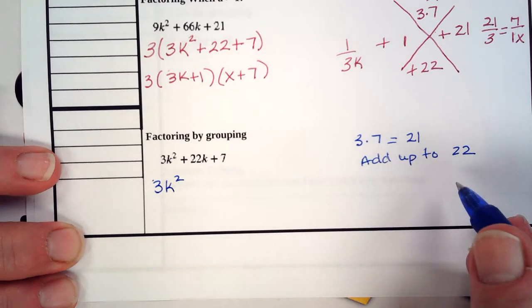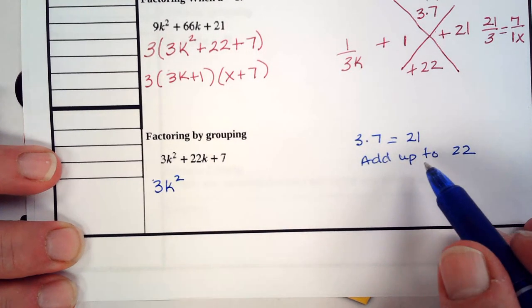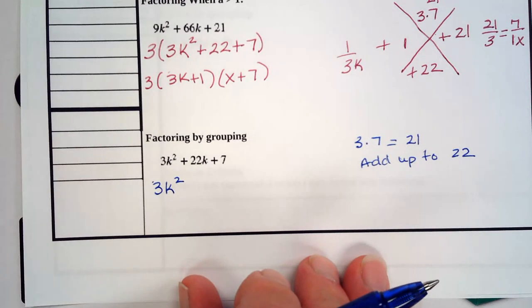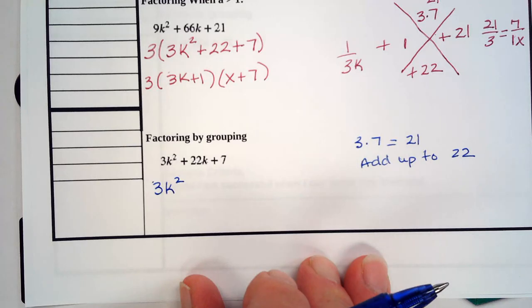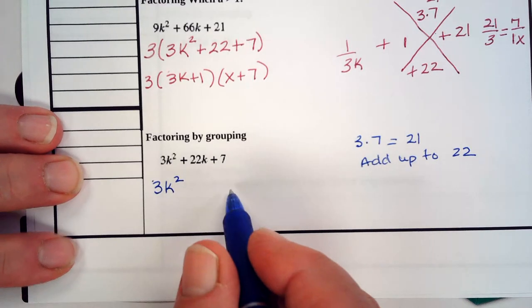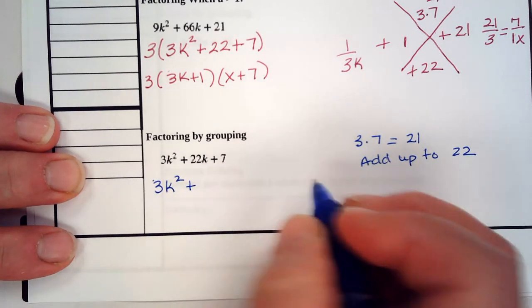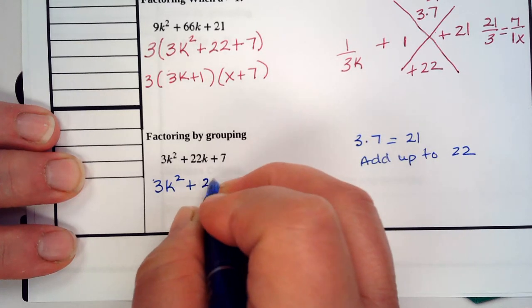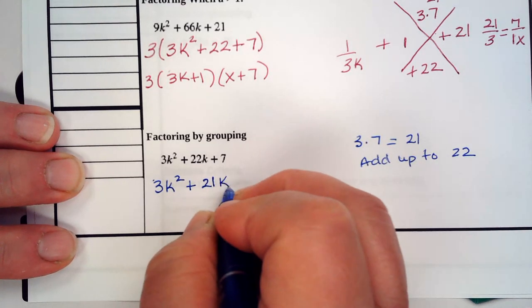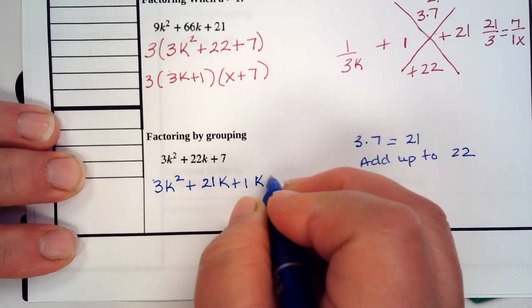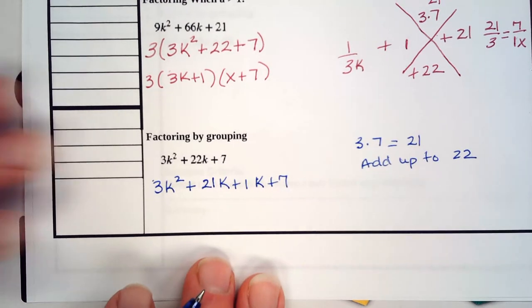What are my factors of 21 that add up to 22? Well, that will be 21 and 1. So, where do we put the 21 and the 1? It does not matter. So this is 3k squared plus 21k plus 1k plus 7.